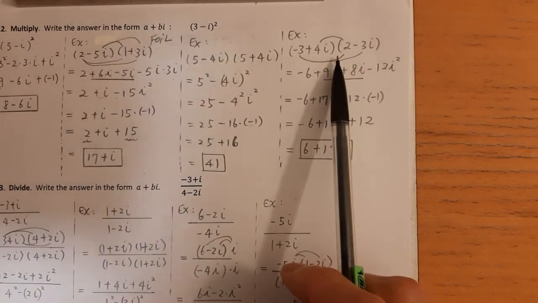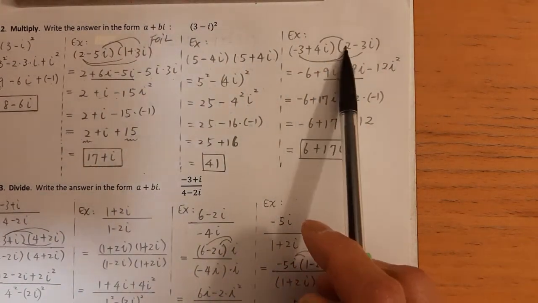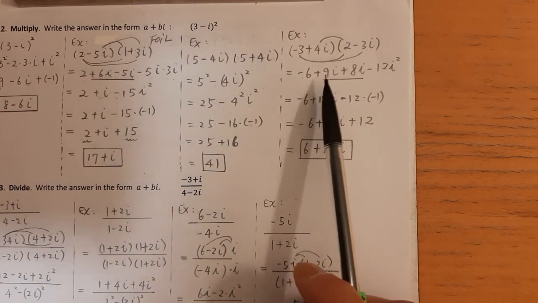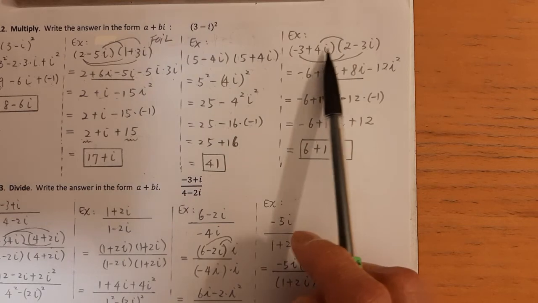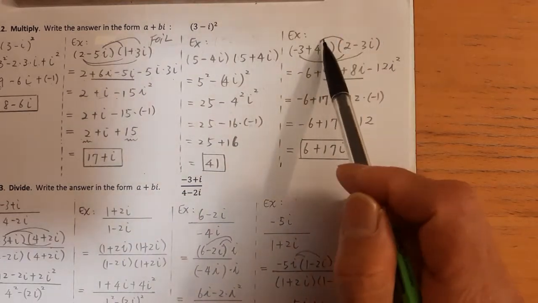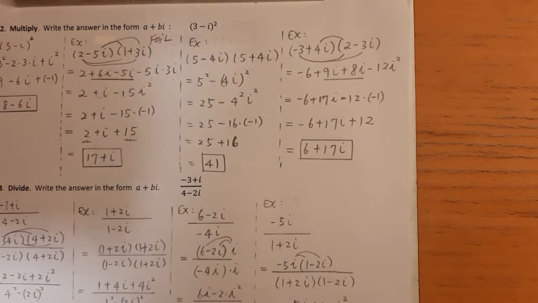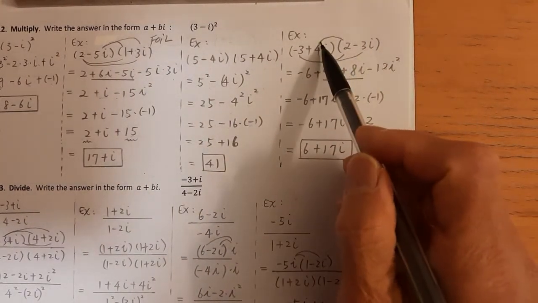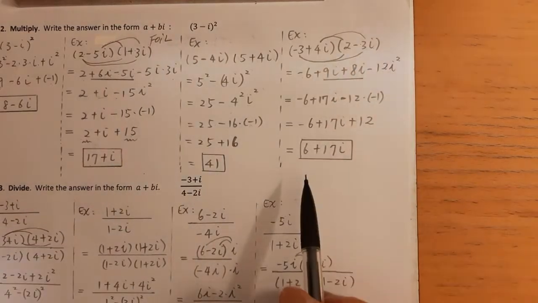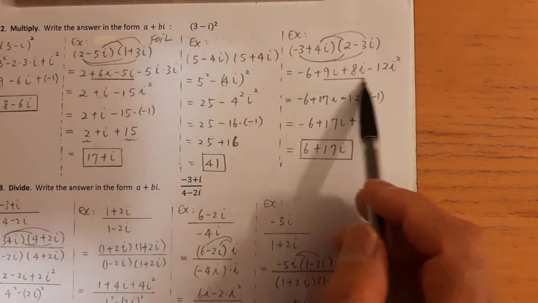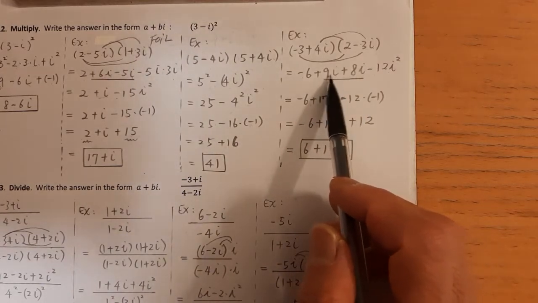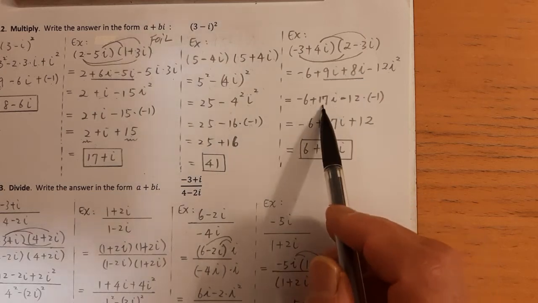And this, use the FOIL. First term product, negative 3 times 2 is negative 6. Outer term product, negative times negative becomes positive 9i. Inner term product, 4i times 2 is plus 8i. The last term product, positive times negative is a negative. And 4 times 3 is 12. i times i is i square. Then negative 6. Combine the imaginary numbers, 9i plus 8i is 17i.